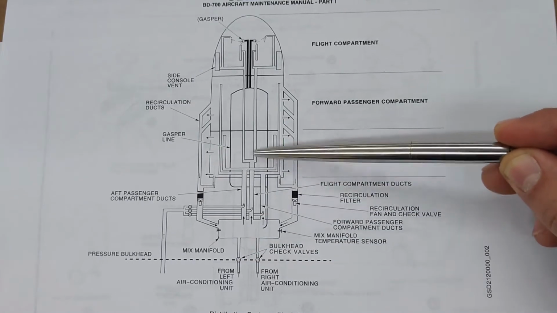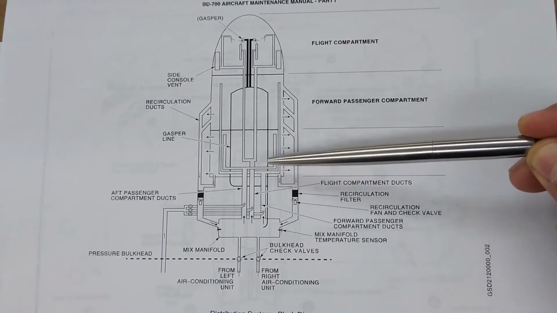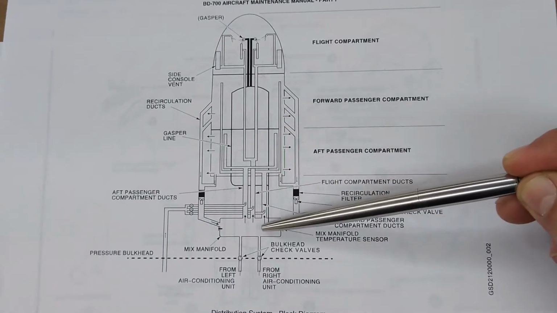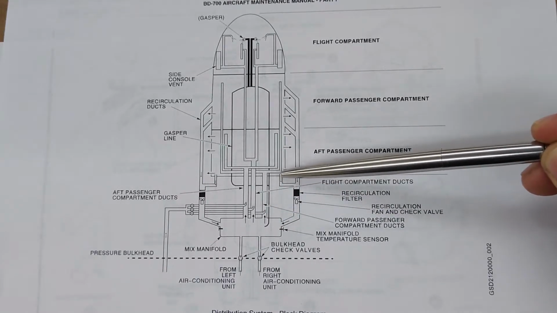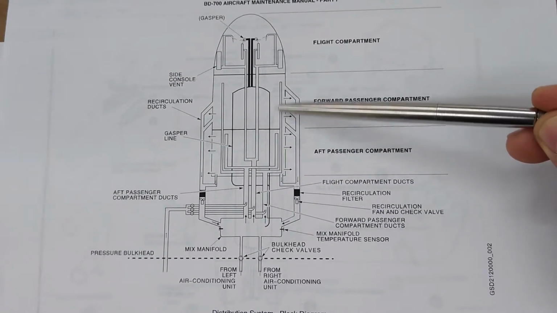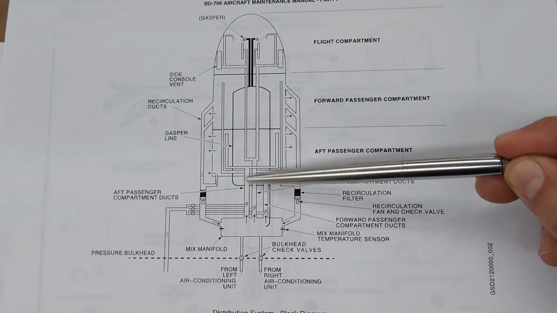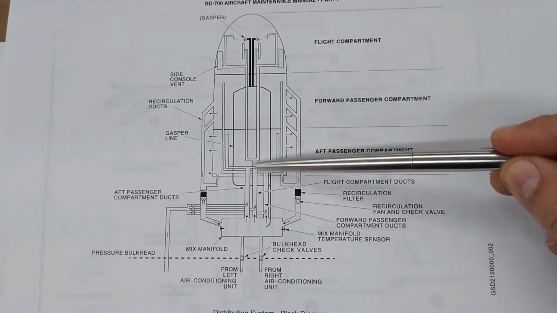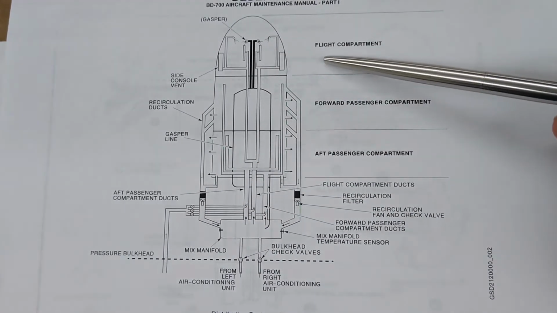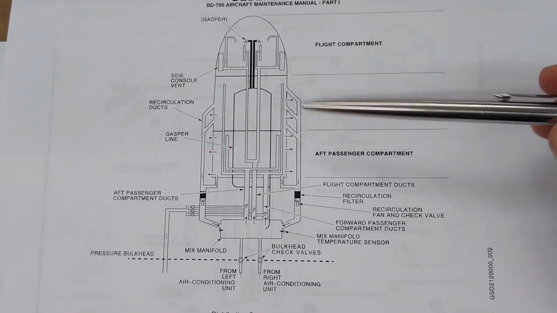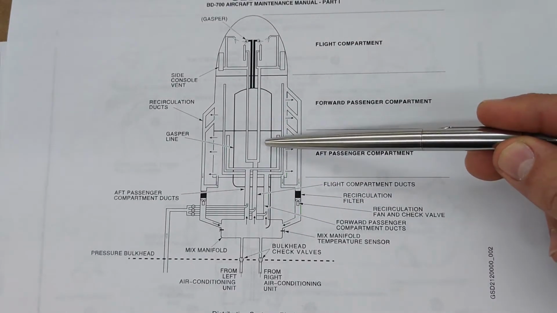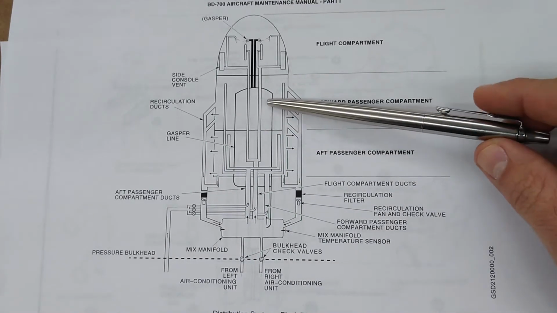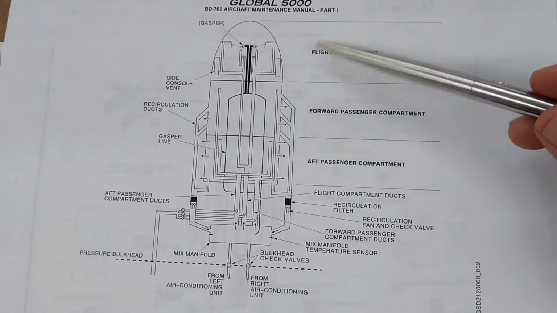From here it gets distributed through three individual ducts to three individual zones. If you follow that, this one will feed the forward passenger compartment. This one here will feed the aft passenger compartment, and this one in the center will feed all the way forward to the cockpit, the flight compartment. Now that is air being blown in. That air being blown in goes through Gaspers, ducts.